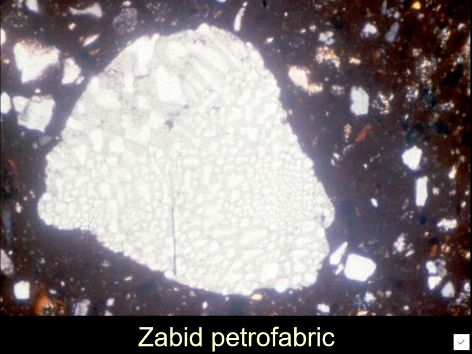But also there were intrusive rocks, and among these are these very unusual feldspars with quartz inclusions inside them. This is known as granophyre.